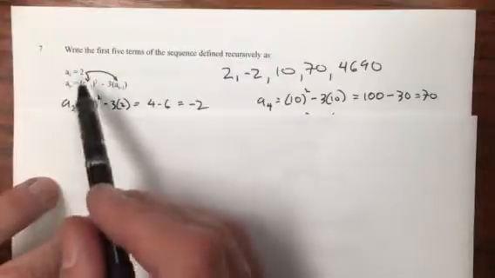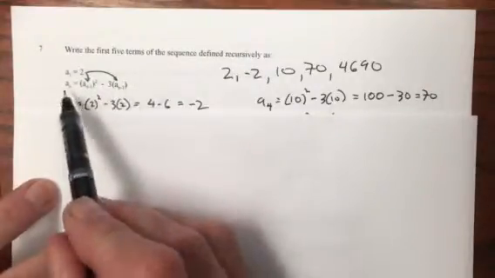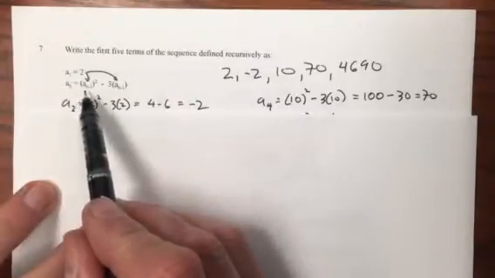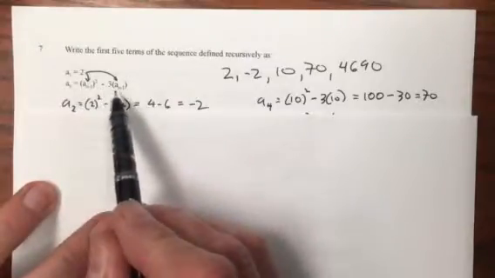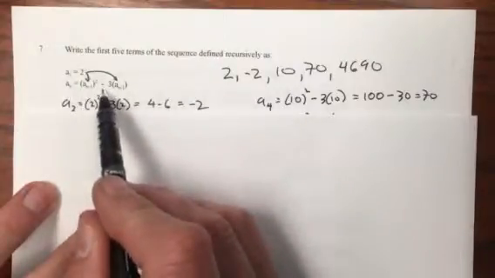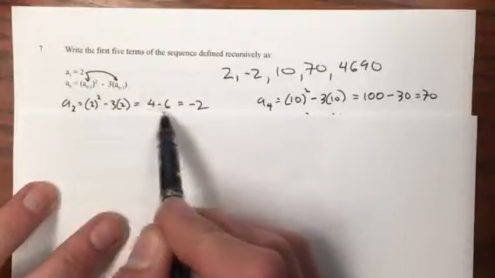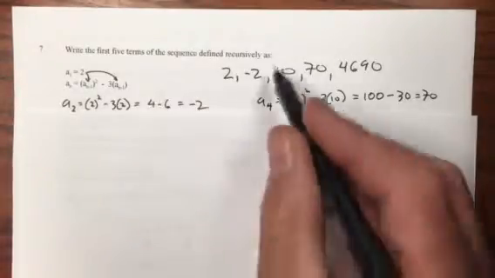You plug in the previous term into this little formula to find the next term, because a sub n is just a sub n minus 1 squared minus 3 times a sub n minus 1. That's just the previous term. So I plug in 2 and I square it. I subtract 3 times 2. That gives me 4 minus 6. That's -2. So that's why that comes.